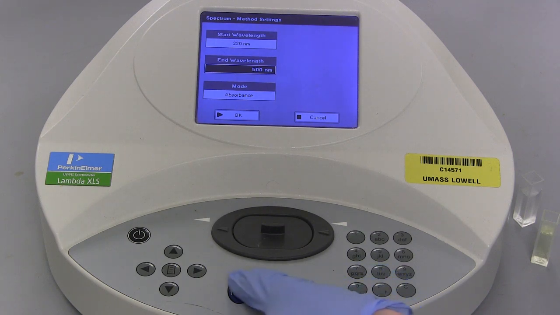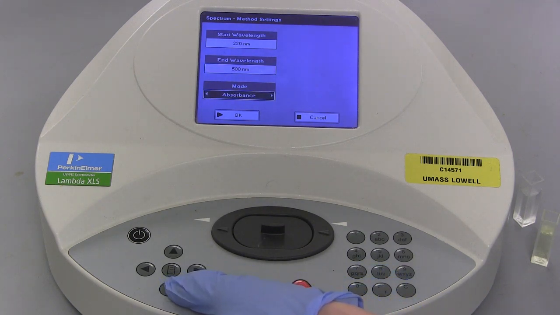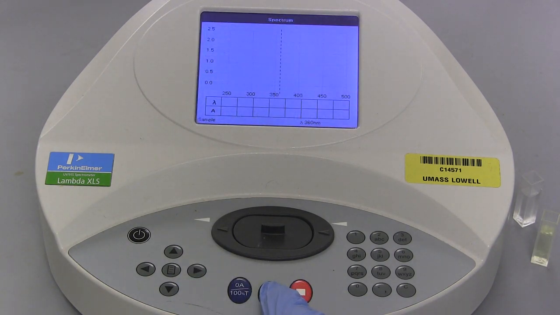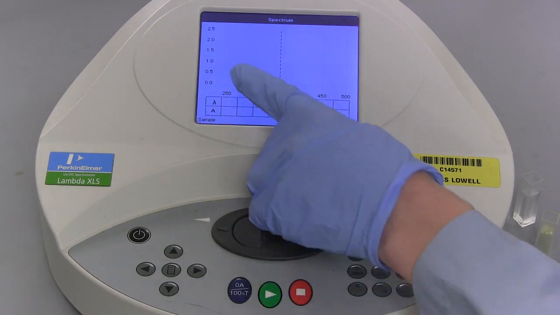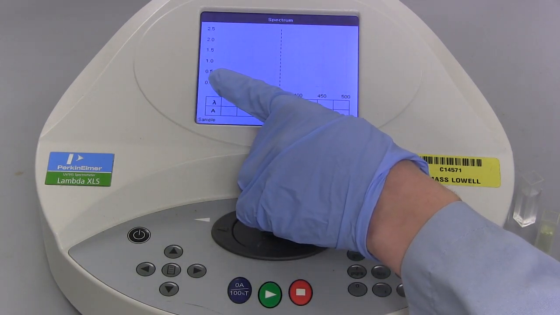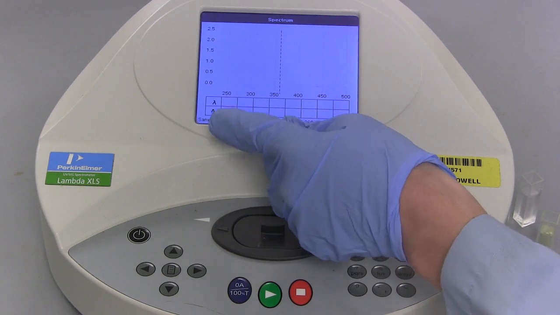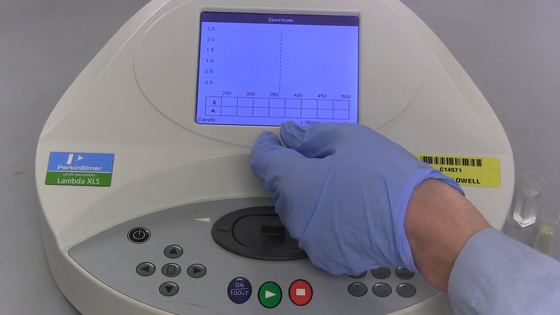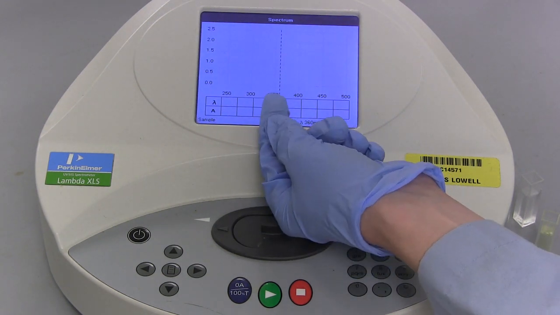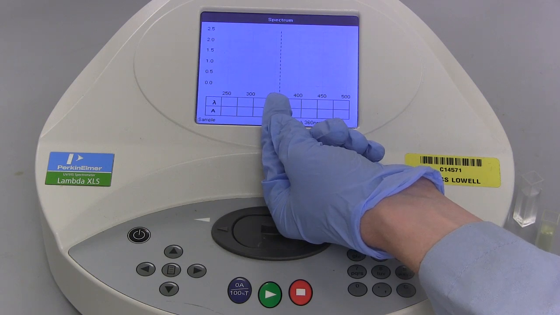Select the mode with the down arrow key and with the left or right arrow keys select absorbance. Select the green OK button to display the table and graph for the spectrum data. The y-axis corresponds to the absorbance of excitation, in how frequently the excitation occurs at each peak, and the x-axis displays the wavelength of energy absorbed.